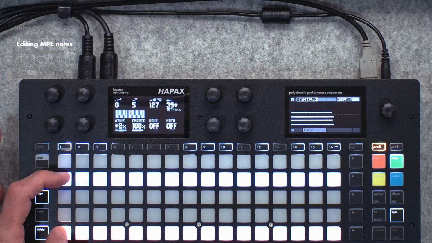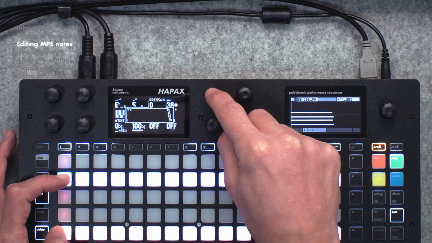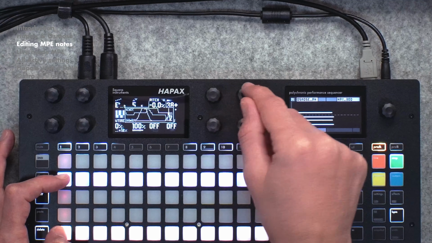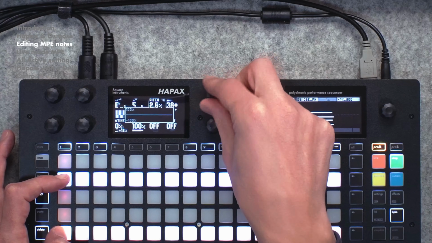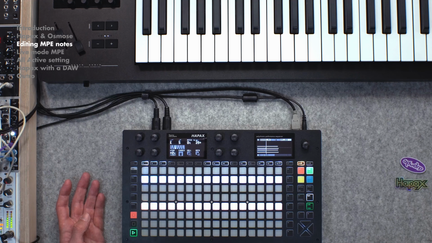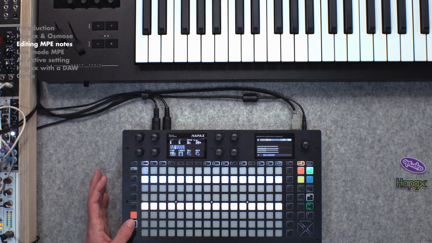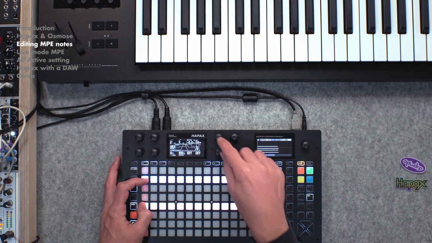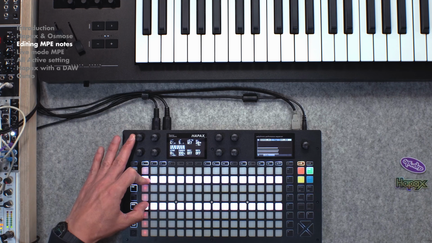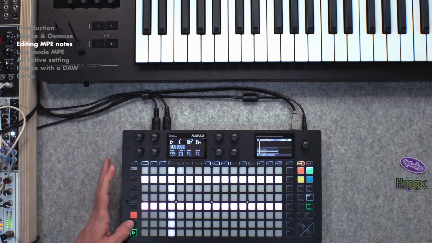When I select multiple notes, the curves are now superimposed and I can fine-tune them all at once. Let's try it with pitch. All the usual controls are still available, like transpose, octaves, microtiming, chance, etc.